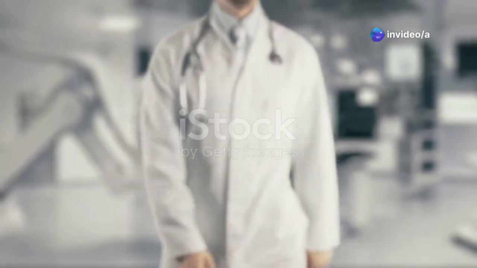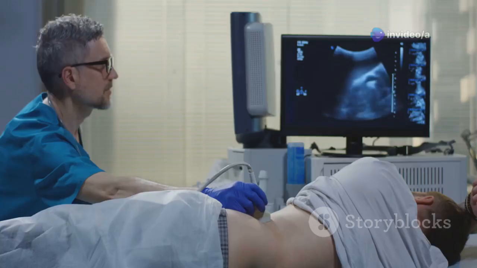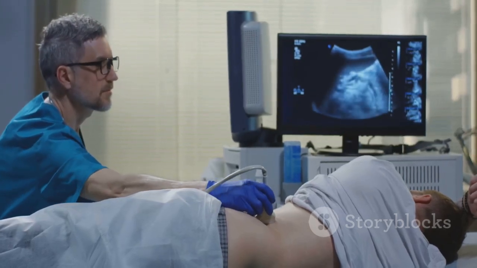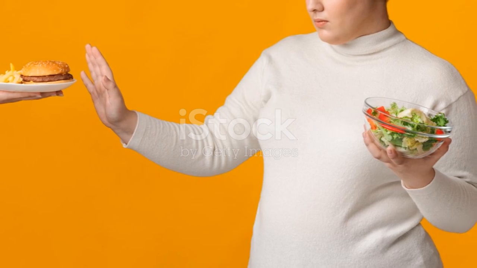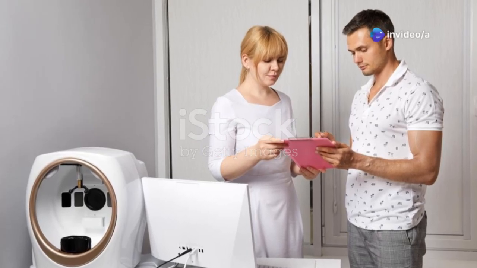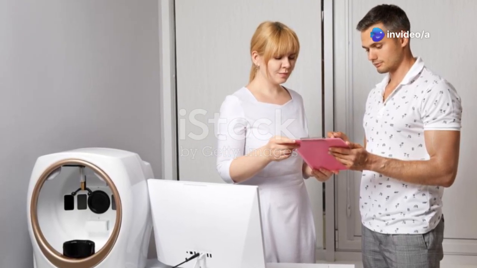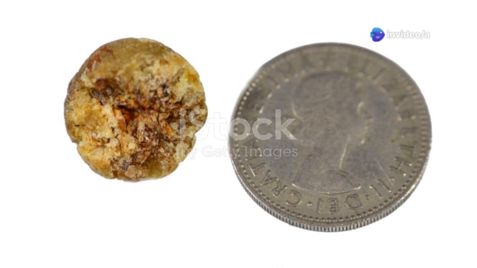This essay will explore causes, symptoms, and treatments. We will discuss risk factors and diagnosis. Practical lifestyle tips to prevent gallstones will be provided. By the end, you'll understand gallstones and make informed health decisions. Let's begin by defining gallstones and their formation.